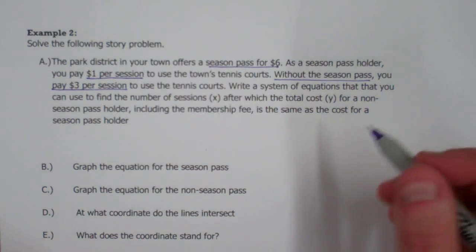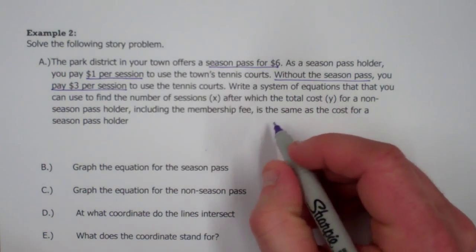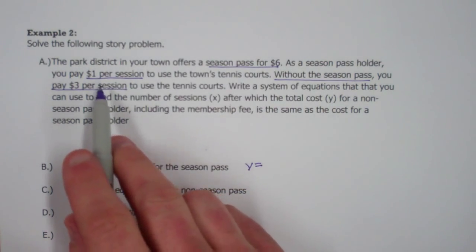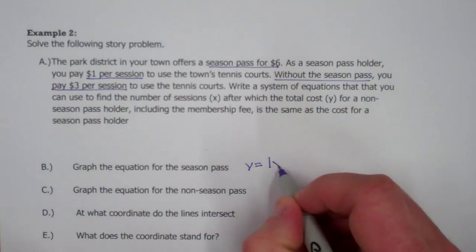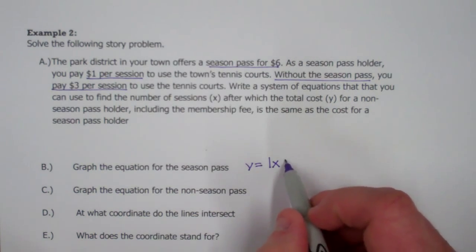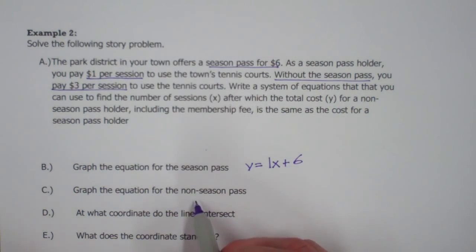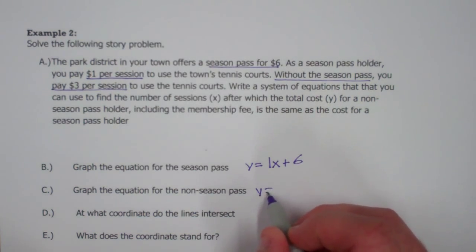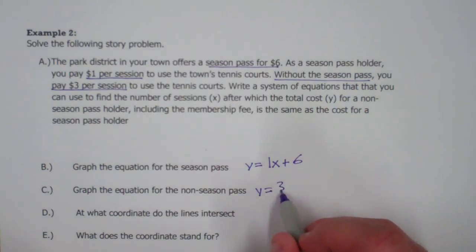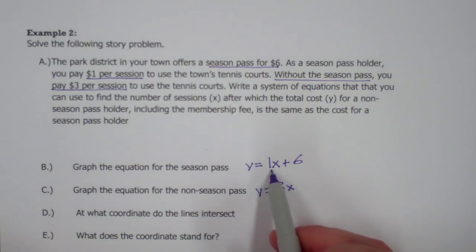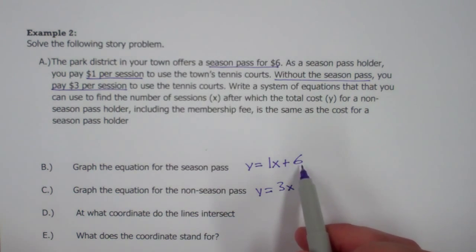Alright, well, if we look at the setup of this, the total cost is y. So for the season pass, we're going to have y is equal to, and the rate here is 1x, or just x, plus the season pass cost, which is $6. The equation for the non-season pass is going to be y is equal to, the rate is 3, and there is no initial fee here. You can tell that the rate is lower when you bought the season pass, but you have to put down $6 right from the get-go.